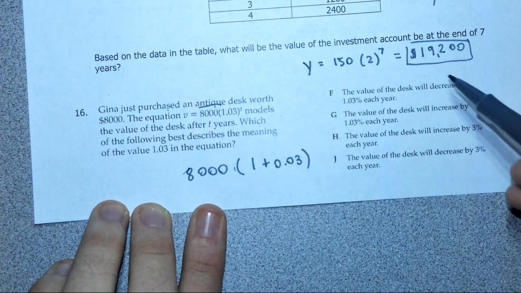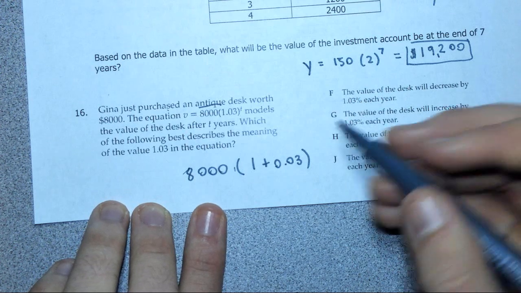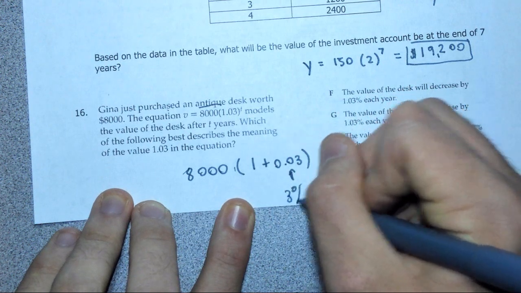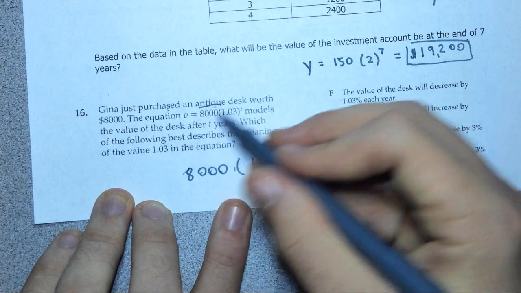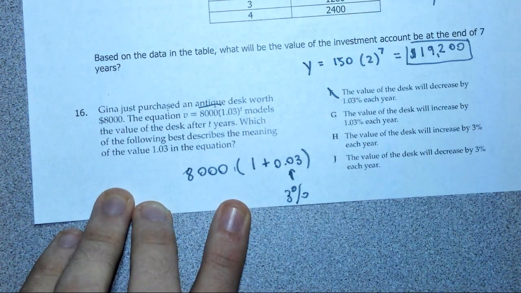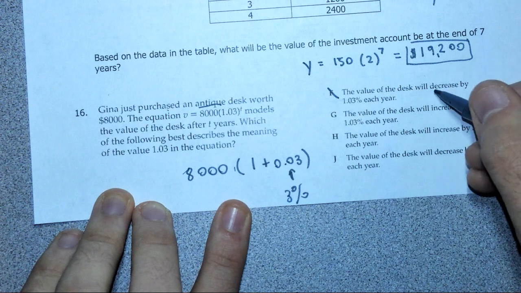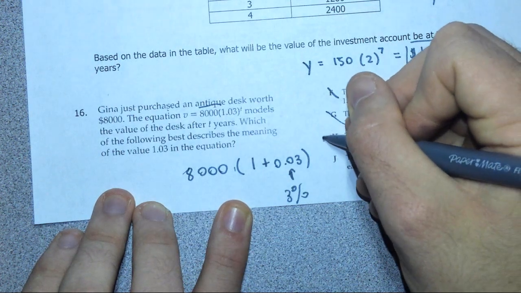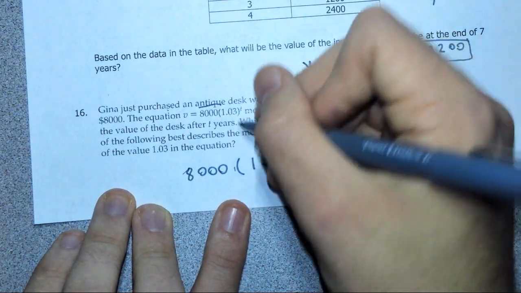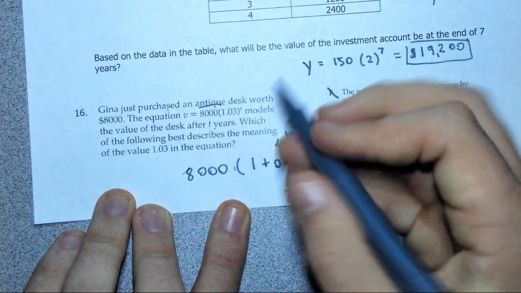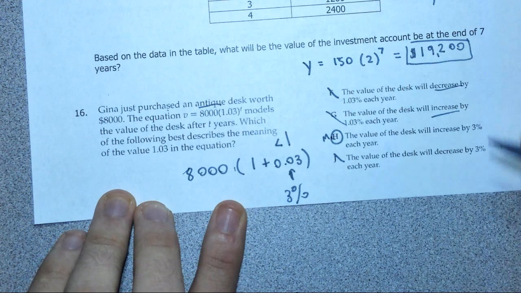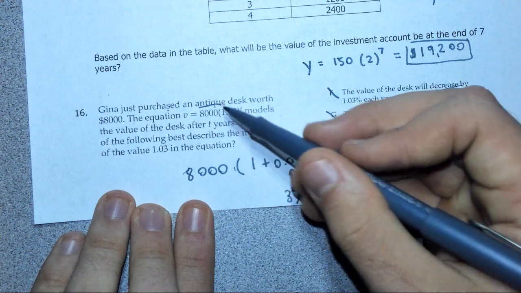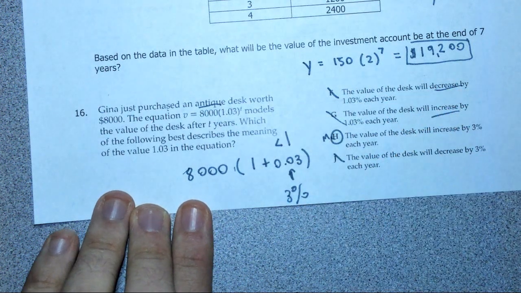Alright, let's see. The value of the desk increased by 1.03%? No. Remember, this is my percent, and if I multiply by 100, this is 3%. So it's not increasing 1.03%, it's increasing 3%. Value will increase by 3%? Well, maybe. The value will decrease? No, if it was decreasing, this would be less than 1, and it's bigger than 1. So I have found my answer. You can work backwards from here by asking what did I add or subtract to 1 to get here? I added 0.03. Well, that percentage is 3%.